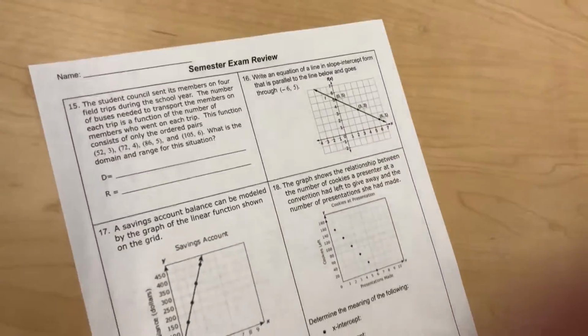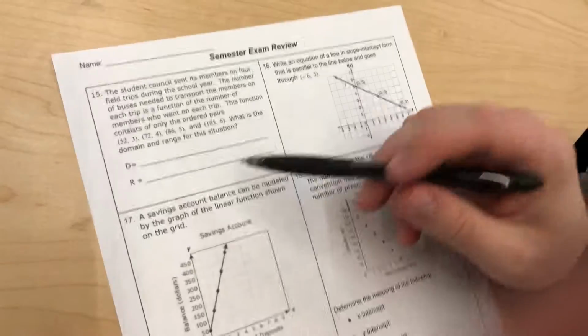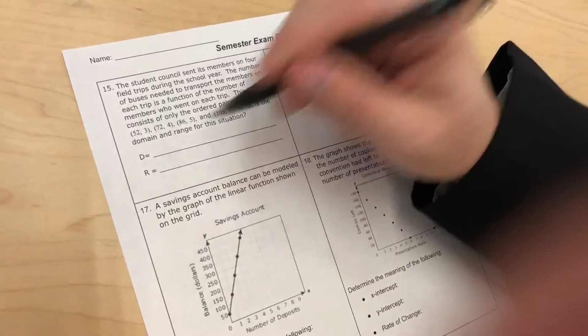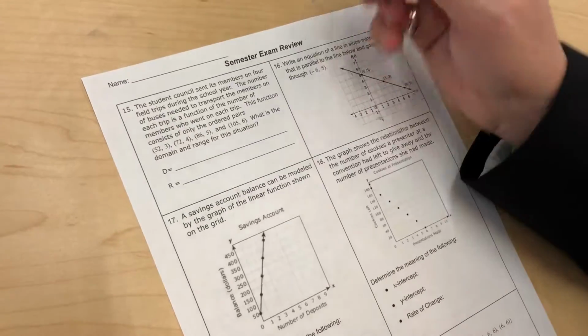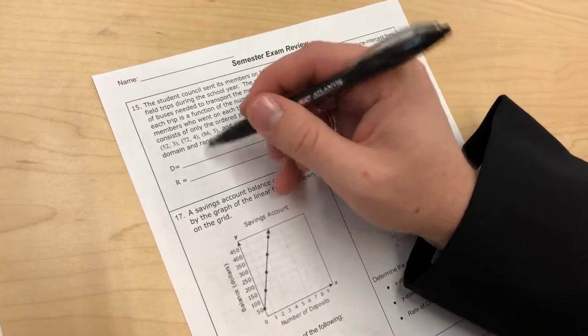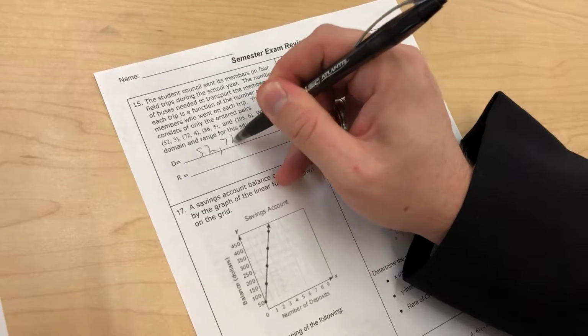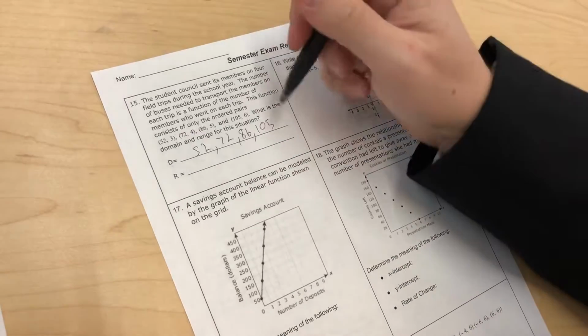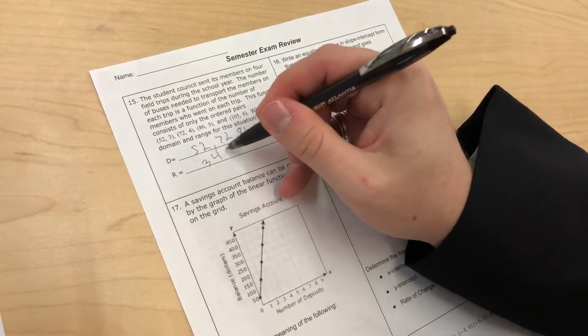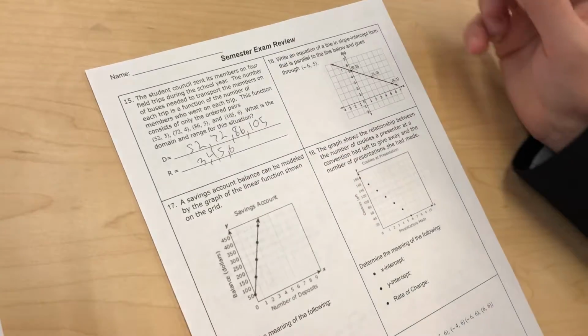Student council sent its members on 4 field trips. The buses go like this. These are separate points, okay? It's not going to be a solid line because you can't take half a person or half a bus. So the domain is 52, 72, 86, 105. It's a list of numbers for all these separate points, and then 3, 4, 5, and 6 on the range.